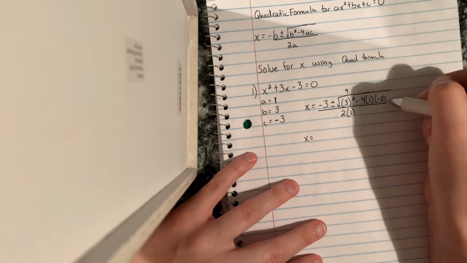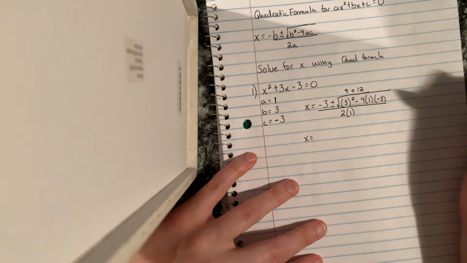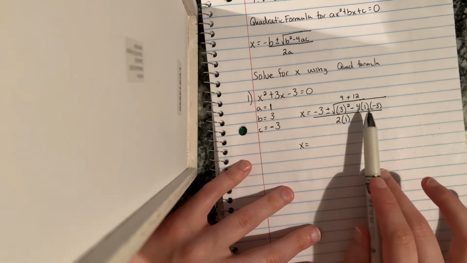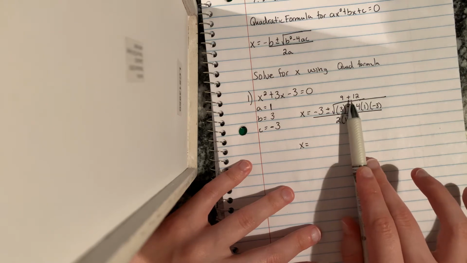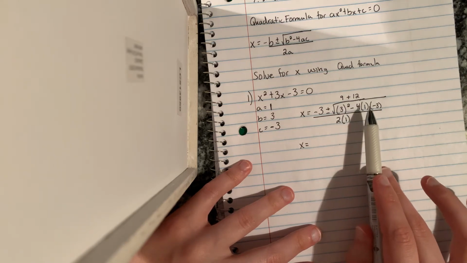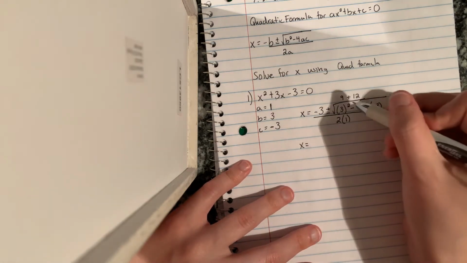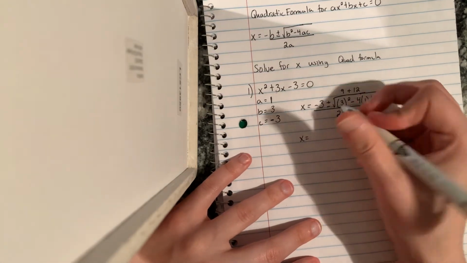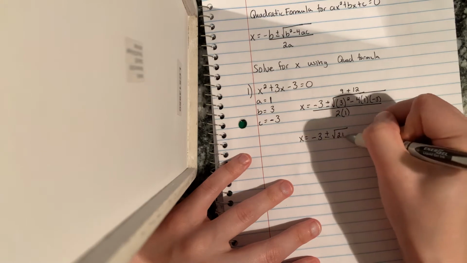And then negative 4 times negative 3 is going to be a plus 12. So that's coming from what we had on the inside of here. 3 squared is 9. Negative 4 times 1 times negative 3 is all a positive 12. Negative 4 times 1 is negative 4. Negative 4 times negative 3 is going to be a positive 12. So we have our 9 plus our 12. So that's going to be 21. So we'll have negative 3 plus or minus the square root of 21.